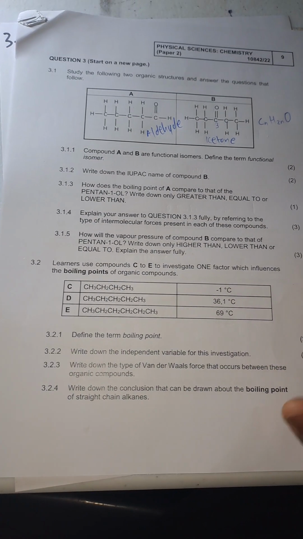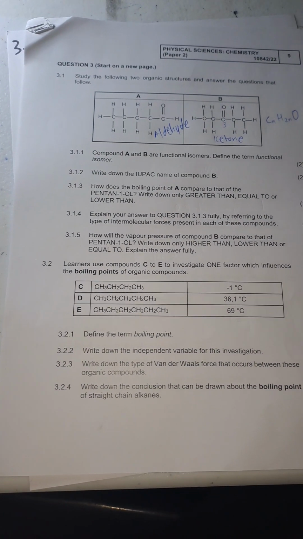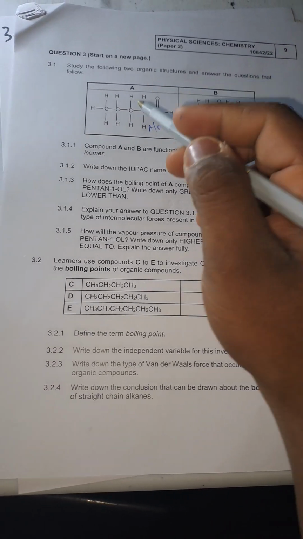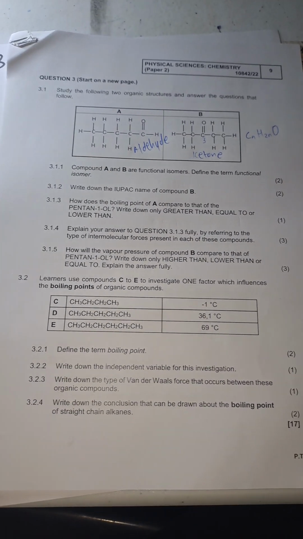So now they are saying, how does the boiling point of A compare to that of pentan-1-ol? Basically, they are comparing this aldehyde with an alcohol. Greater than, equal to, or lower than.